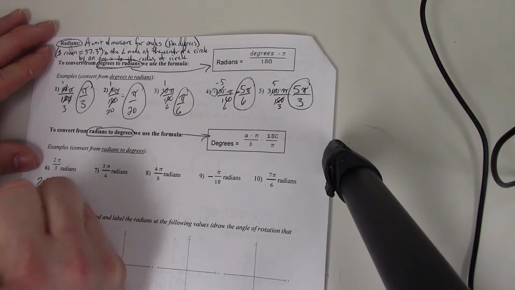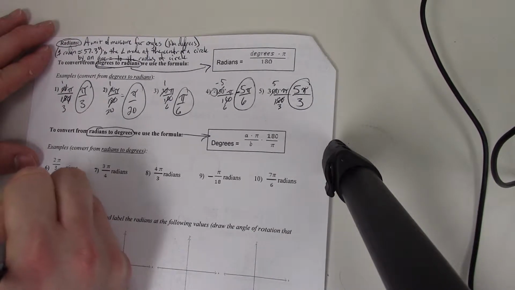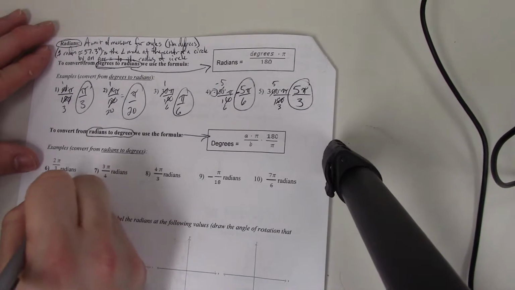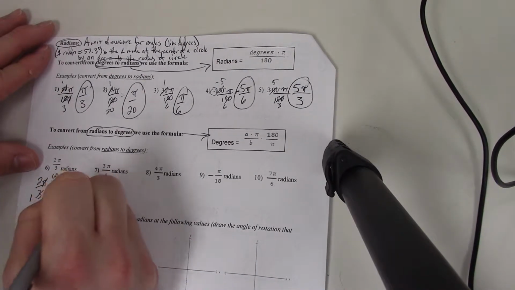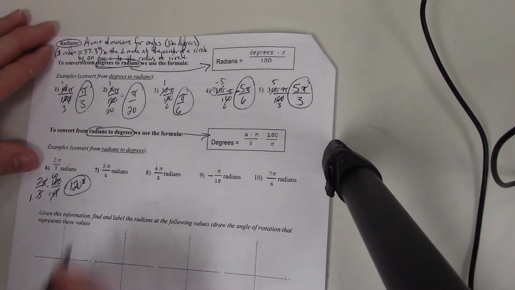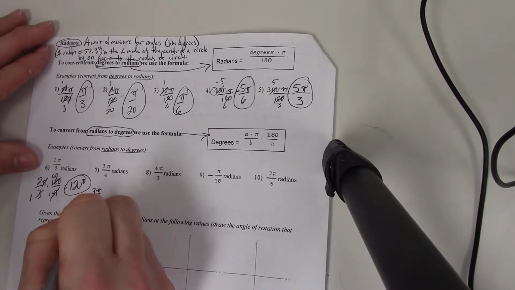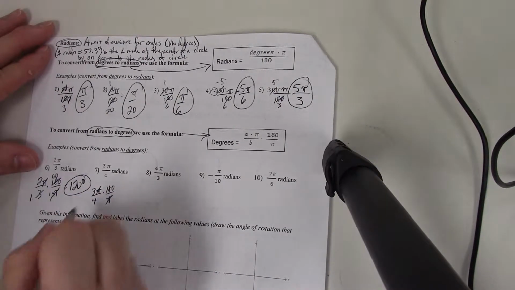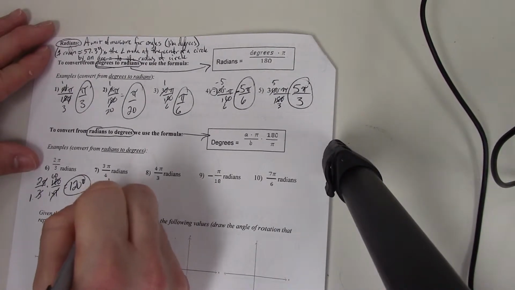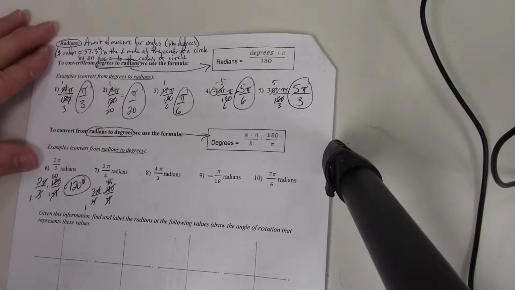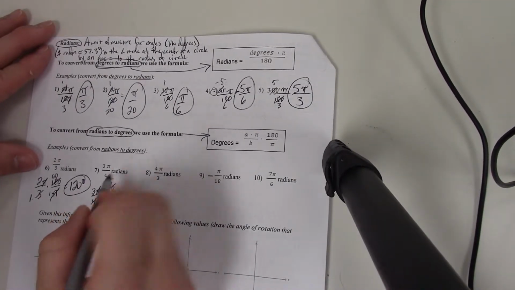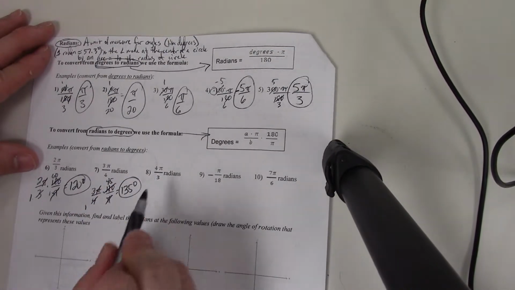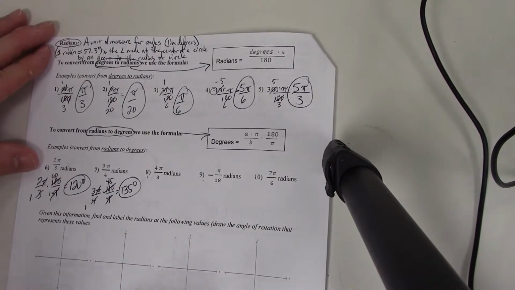What else? I can cross cancel here. So 3 goes into there once, 3 goes into there 60 times. What's left? 2 times 60, 1 times 1 is 120 degrees. Again, you may need a calculator, especially for the next one. Again, the pi's always cancel. 4 goes into there once, 4 goes into there 45 times. Again, something you probably want a calculator for. Then multiply across. 3 times 45 is 135 degrees. Press pause. You try 8, 9, and 10.